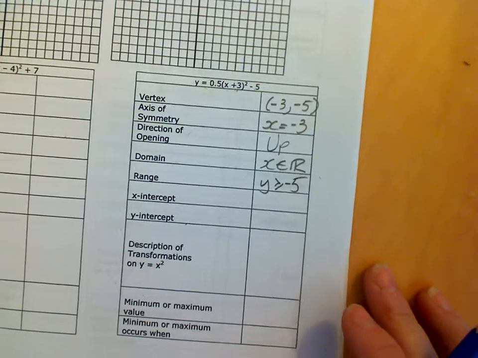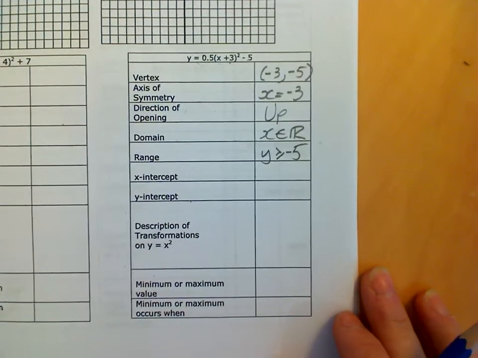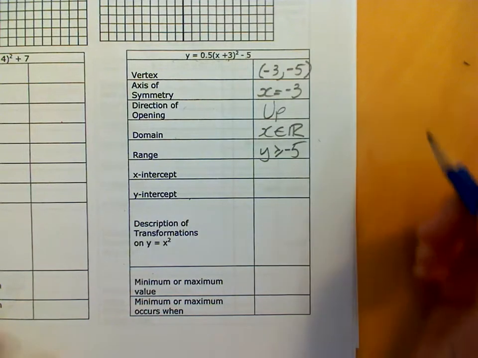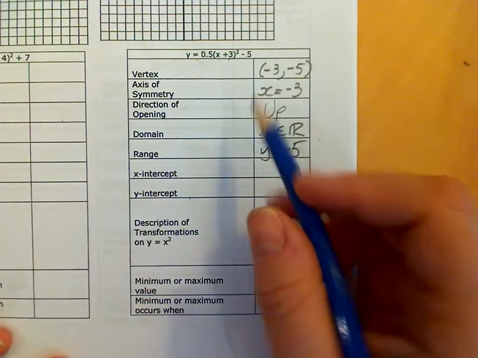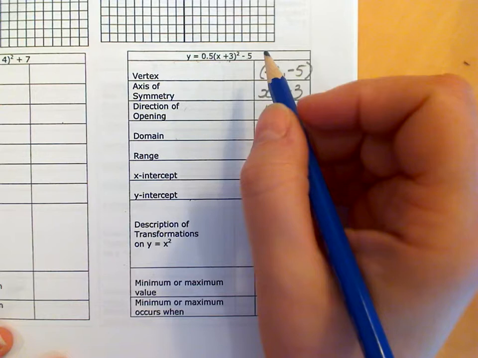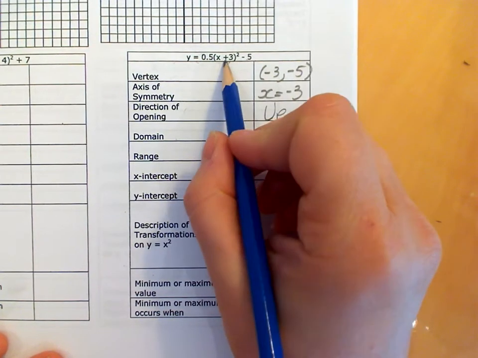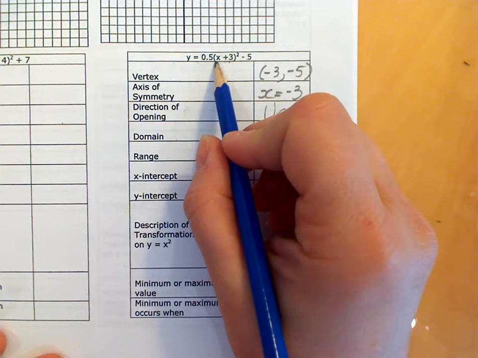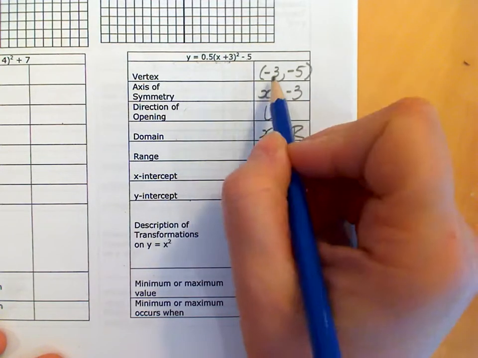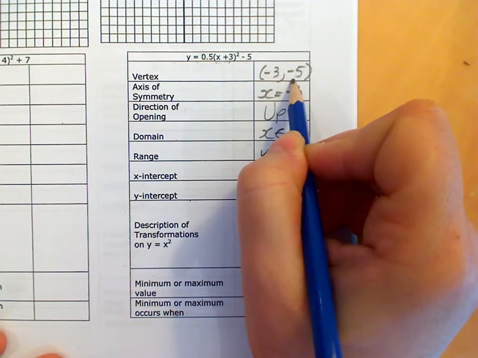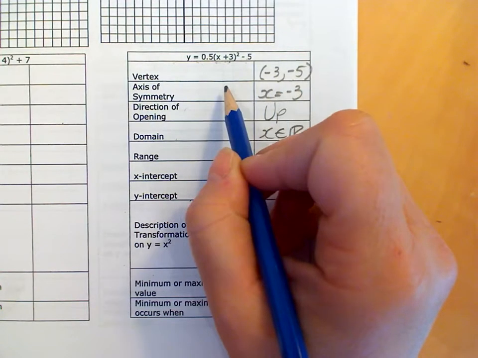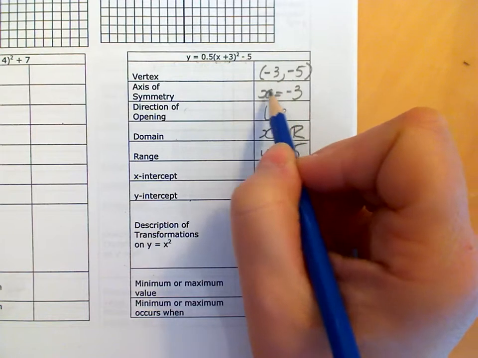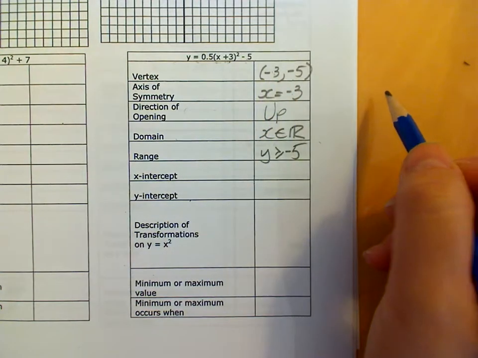So we're going to take a look at graph analysis now and write down all the stuff that this tells us that we just graphed. To find the vertex, this is called vertex form for a reason. You know that the negative of that, or the opposite of that, or whatever you would plug in to make this equal to 0, is the x value, and that's the y value. That's the vertex, the highest or the lowest point. The axis of symmetry is always x equals the x value of the vertex.